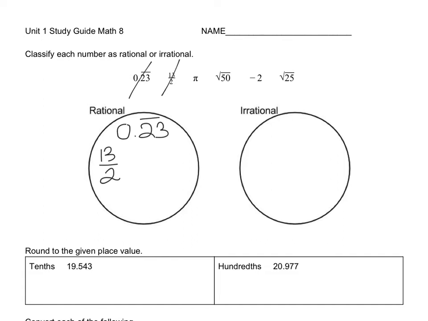Well, then there's the pi symbol. If you know anything about pi, it is a non-terminating decimal that never repeats. So it is going to go over to the irrational side. Cross it out because we used it.